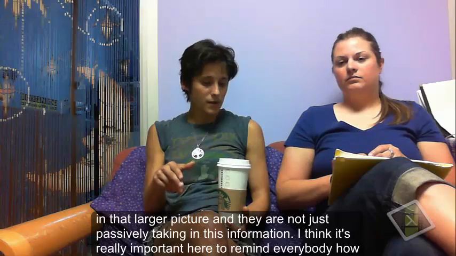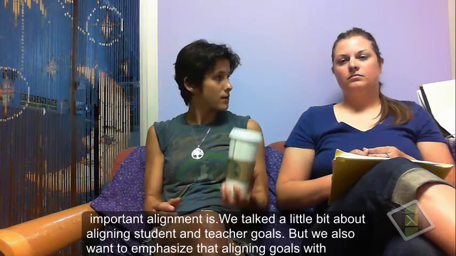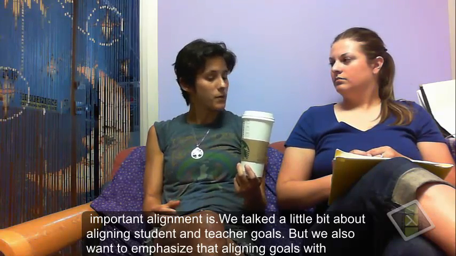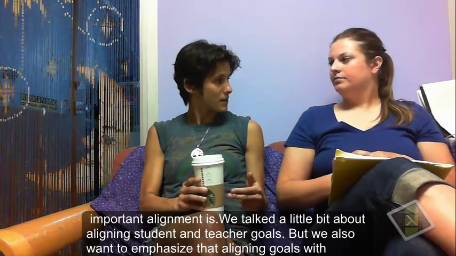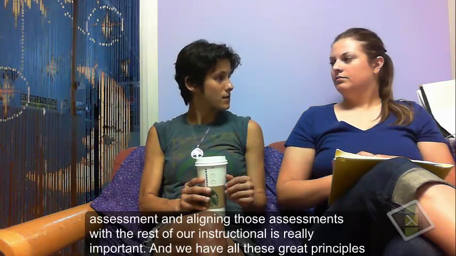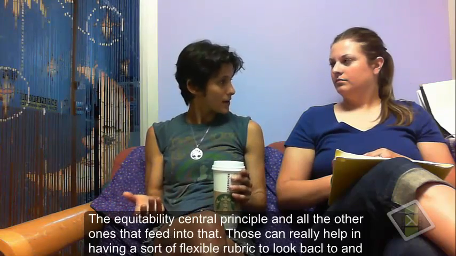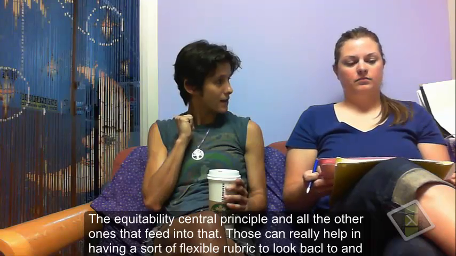And I think it's really important here to remind everybody how important alignment is. We talked a little about aligning teacher and student goals, but we also want to emphasize that aligning goals with assessments, and aligning those assessments with the rest of our instructional design, is really important. And we have all these great principles, like equitability, central principles, and all the other ones that feed into that.